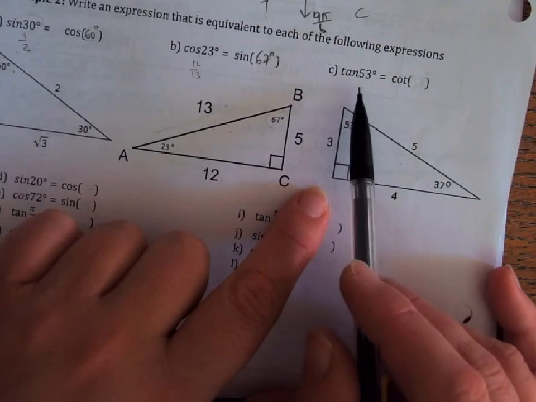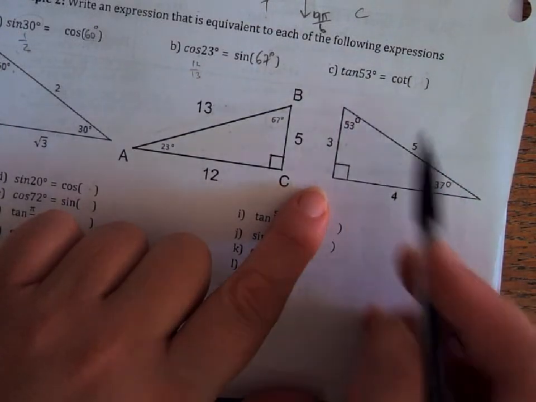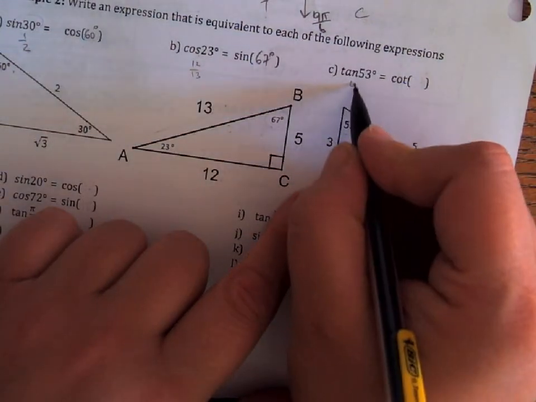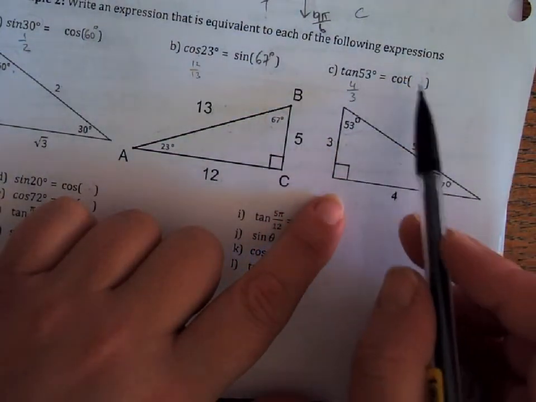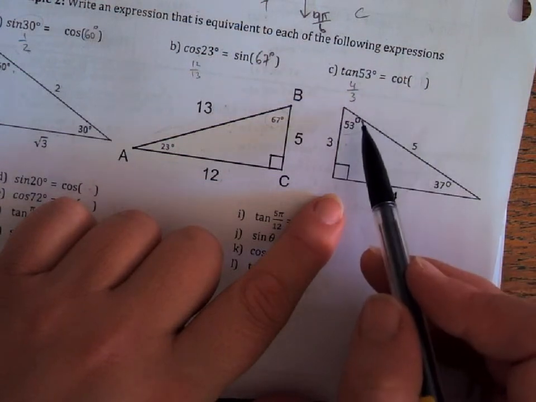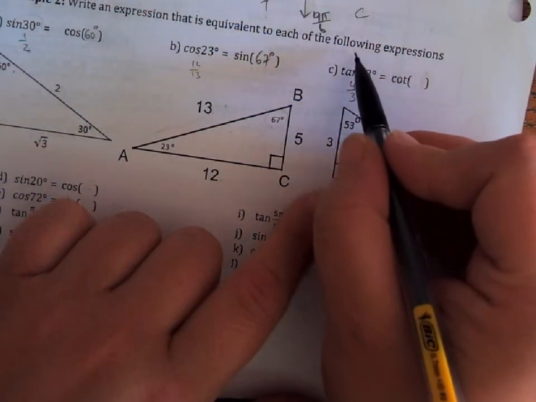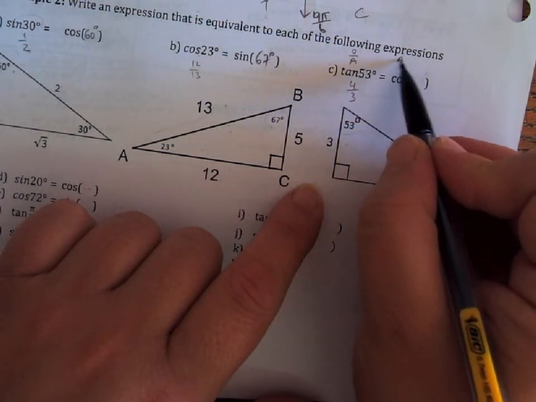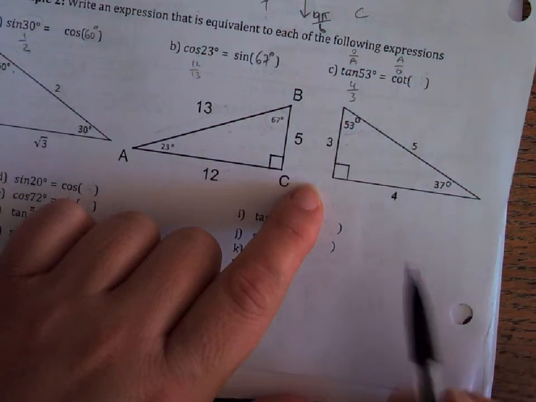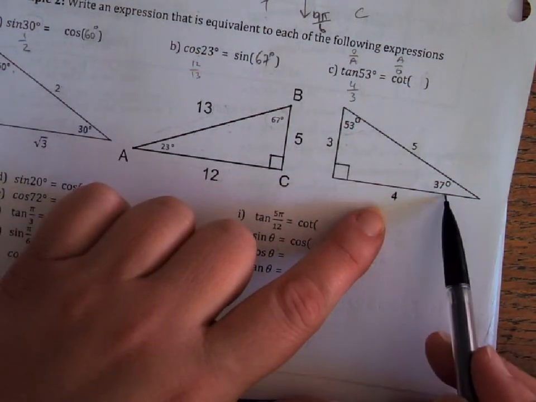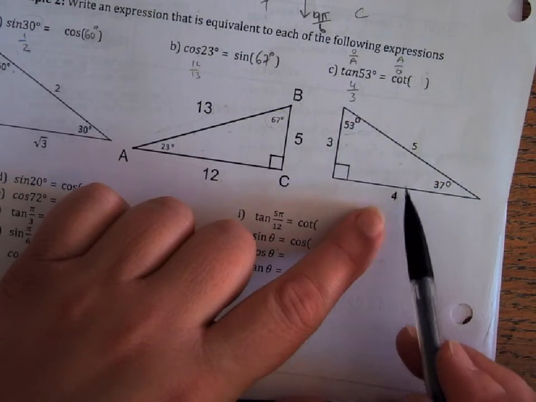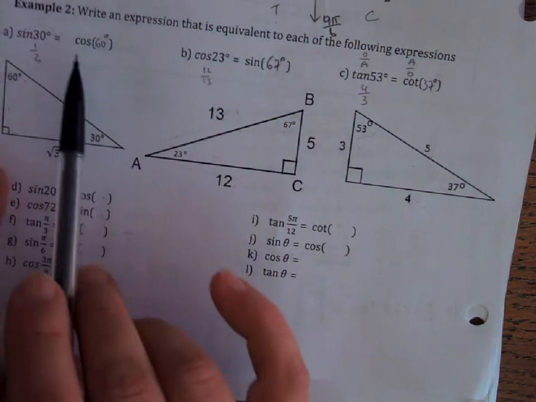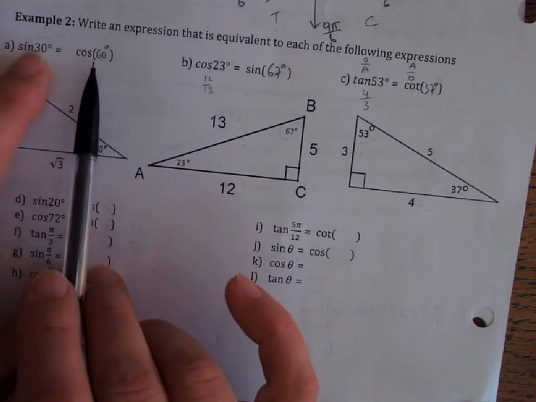Okay, so let's look at C. Tangent 53, 53 is here, opposite over adjacent, 4 over 3. Cotangent of what angle gives you 4 over 3? If tangent is opposite over adjacent, cotangent is adjacent over opposite. So looks like cotangent 37 is 4 over 3. So cotangent 37.